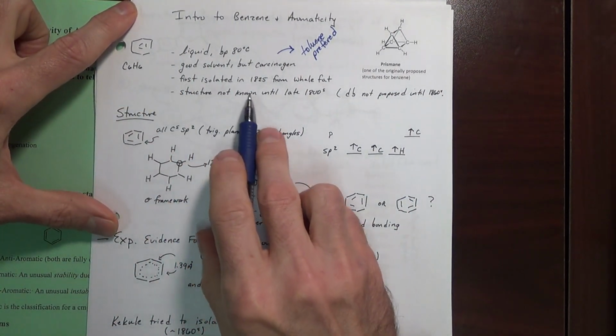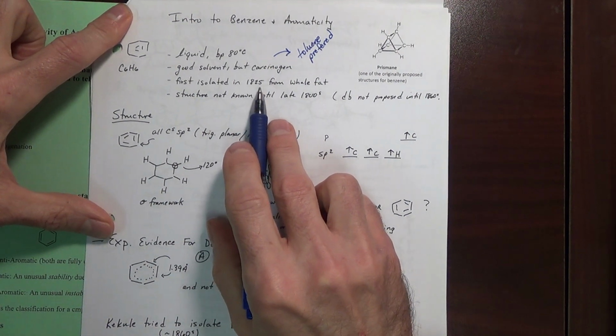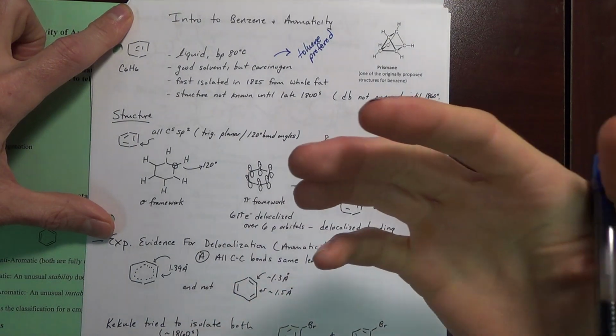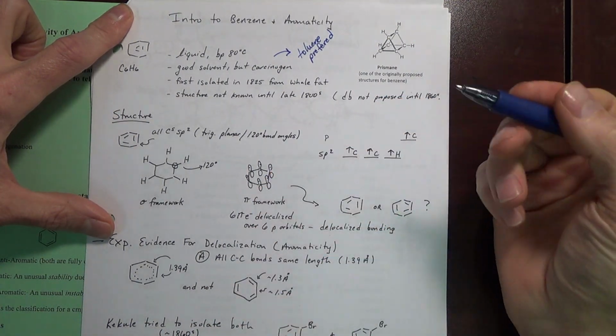Benzene was first isolated in 1825 from whale fat. Back then they used to burn whale fat in lamps, including street lamps. And they soon discovered that a residue was sort of emitted from that.